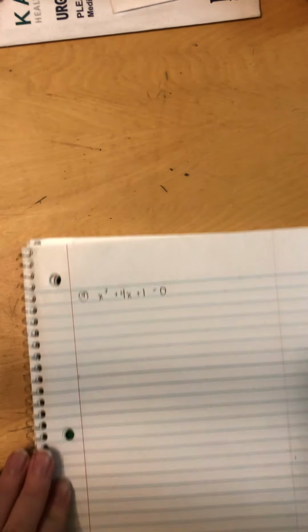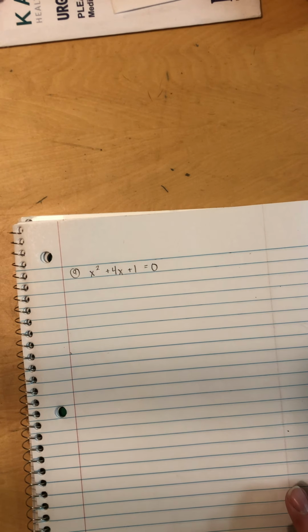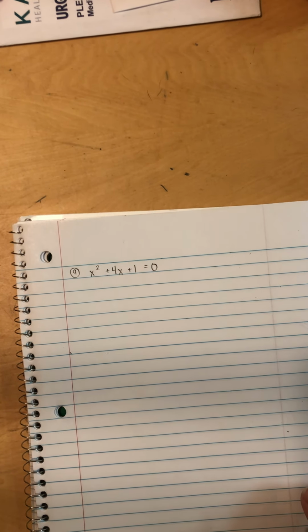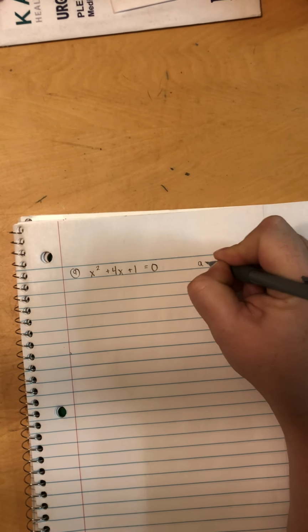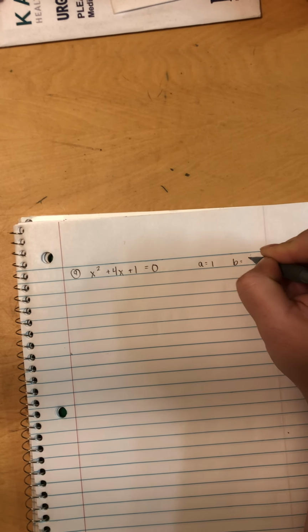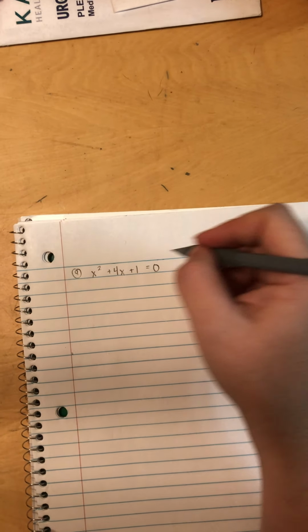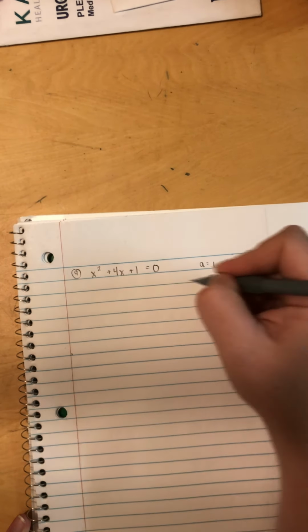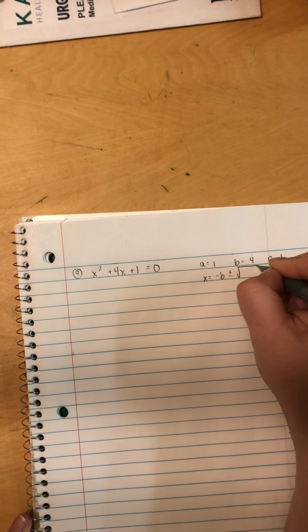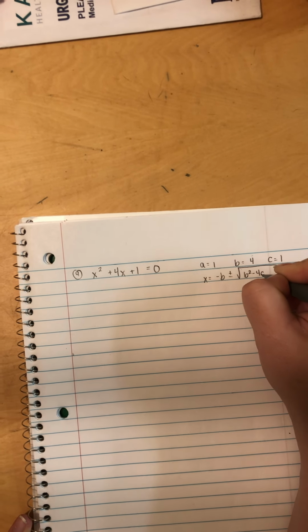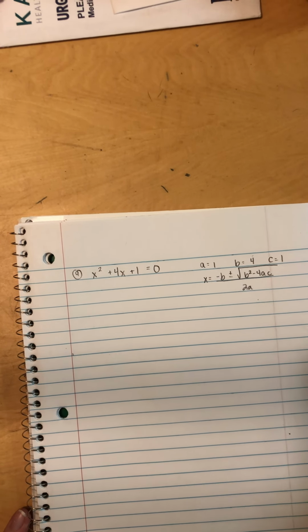All right, so you can see right there. I know already I'm going to be irrational because this is the section it's in. It's already set equal to 0, so my A is going to be 1, my B will be 4, and my C is going to be 1. Again, my equation, x equals negative b plus or minus the square root of b squared minus 4ac all divided by 2a. All right, fill it in.